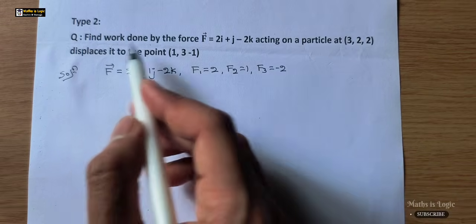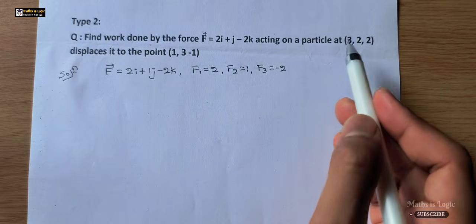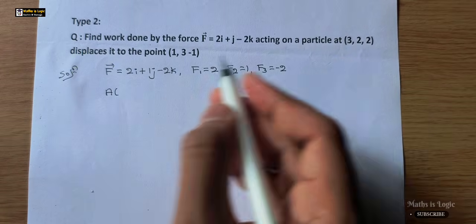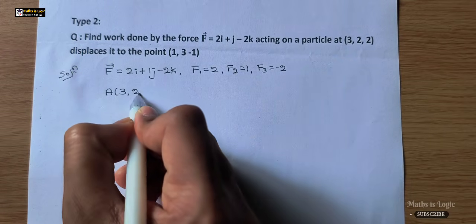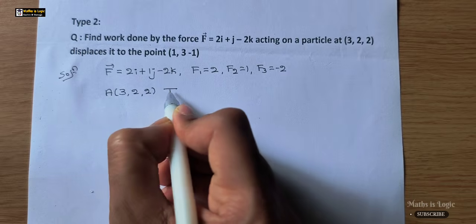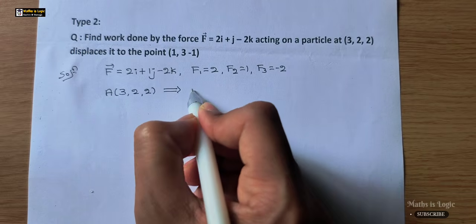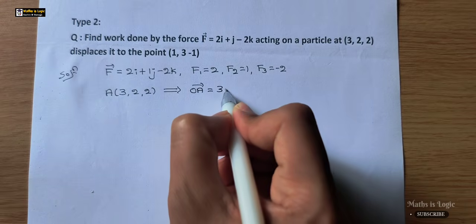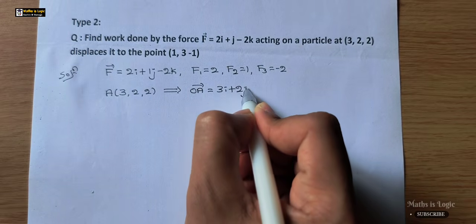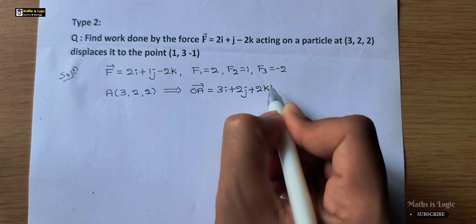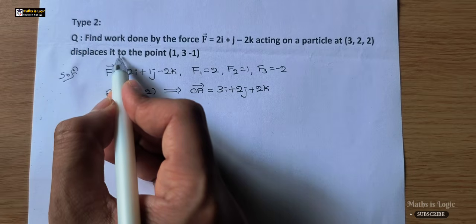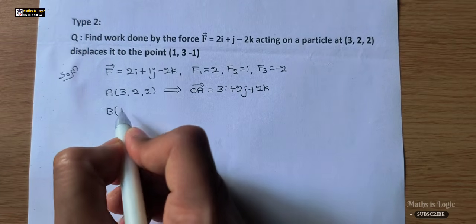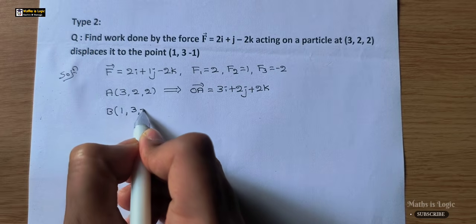Next, acting on a particle at first point A, that is 3 comma 2 comma 2. So it implies that using this A vector, write the position vector OA vector. How to write? 3i plus 2j plus 2k. Next, displaces it to the second point, I am going to consider as B, 1 3 minus 1.